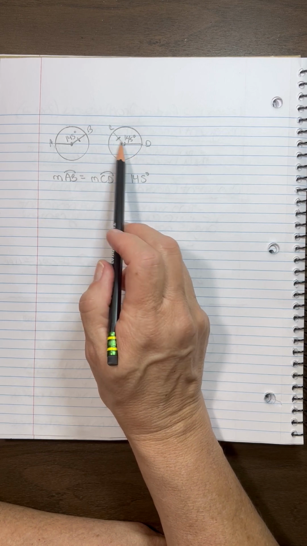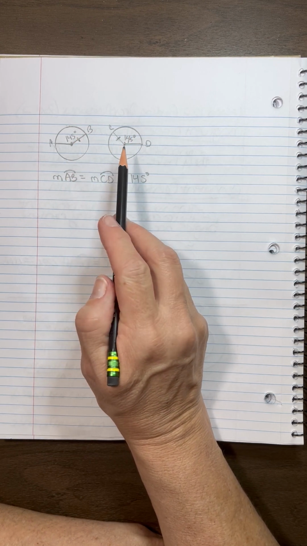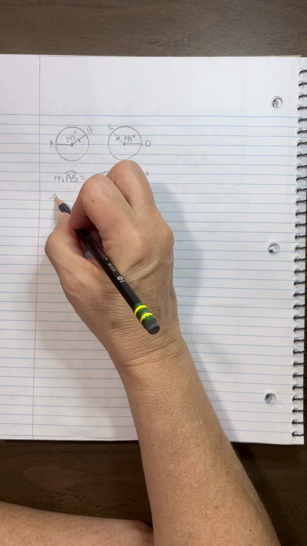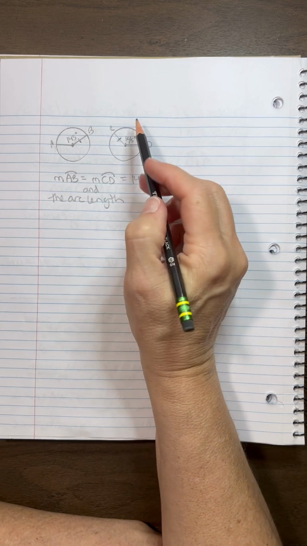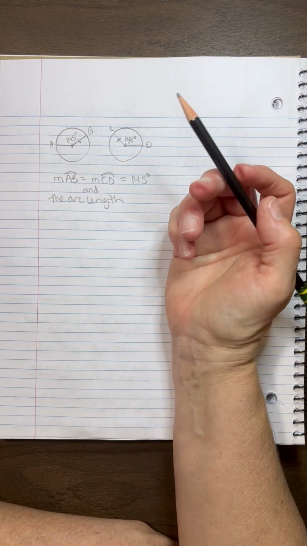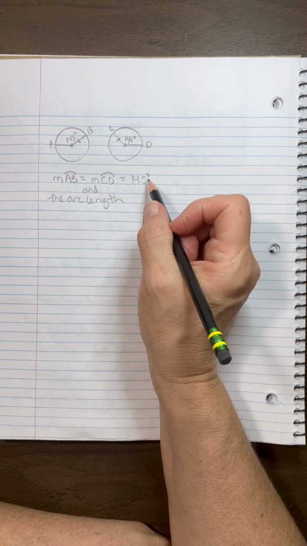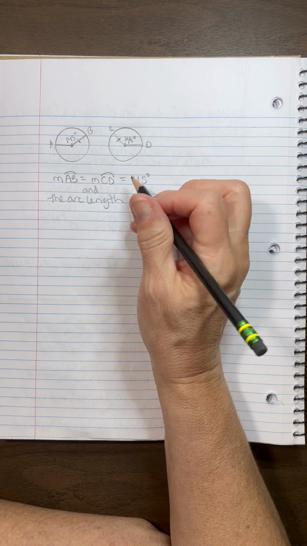They have the same radius length, so they have to be the exact same dimensions. Then you can say, well, then the arc length would also be the same, right? Because the circumference is going to then be the same as well. Okay, so as long as the circles are congruent, then the arc length will also be the same.